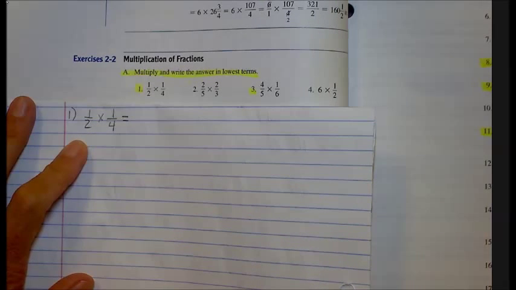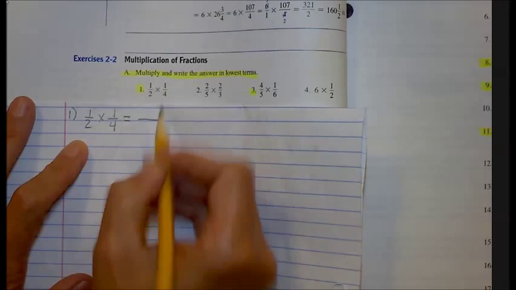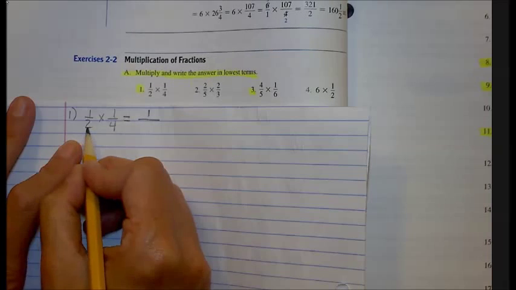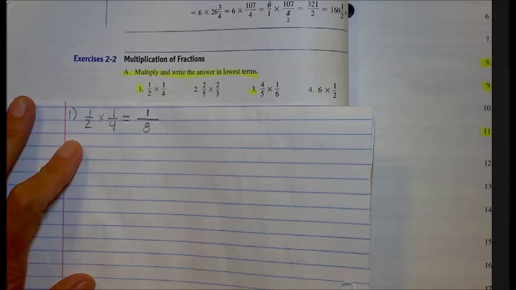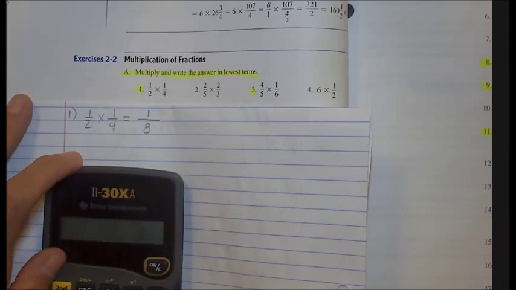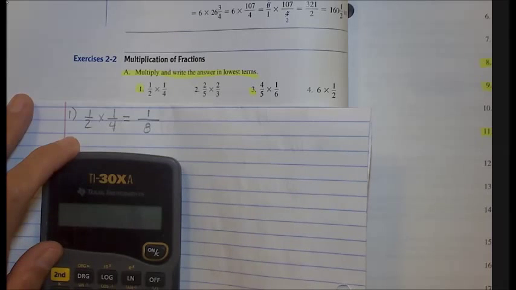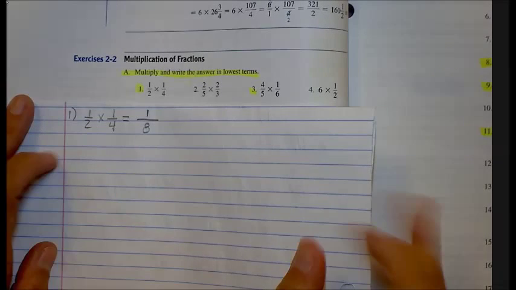So multiplying fractions again, easiest thing to do: we're going to multiply across the top and multiply across the bottom. Okay? So 1 times 1 for my numerator is going to be 1. 2 times 4 for my denominator is 8. So 1/2 times 1/4 is 1/8. So if I go in here and I say, okay, 1/2's equivalent is 0.5 times 0.25 for 1/4, sure enough, I get 0.125, which I know to be 1/8.